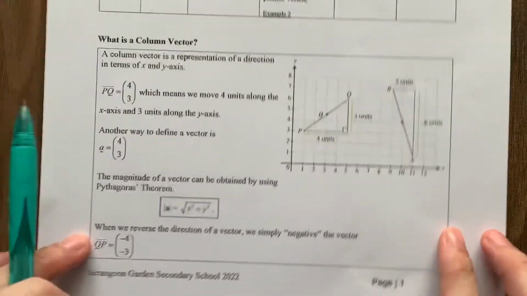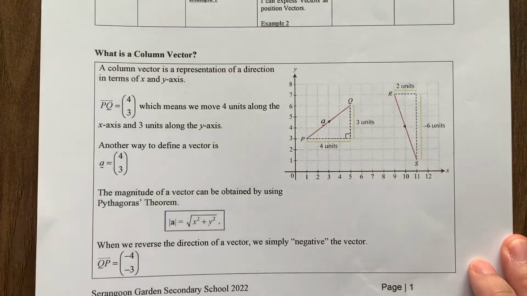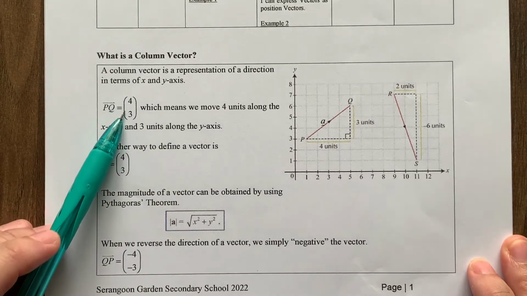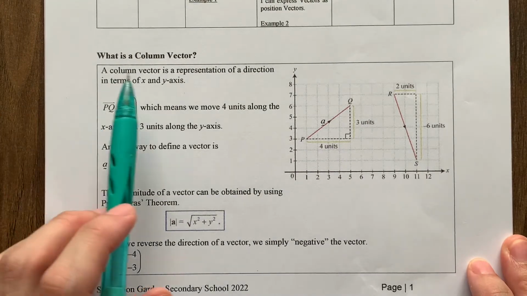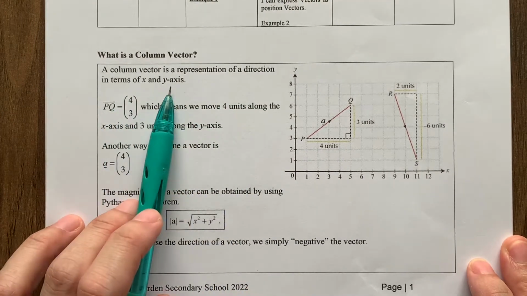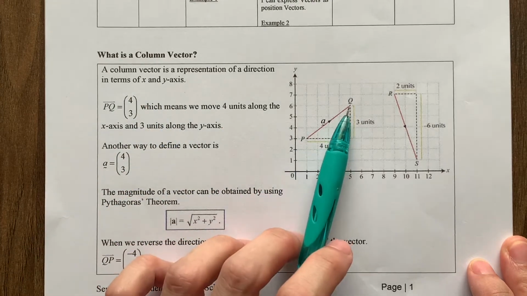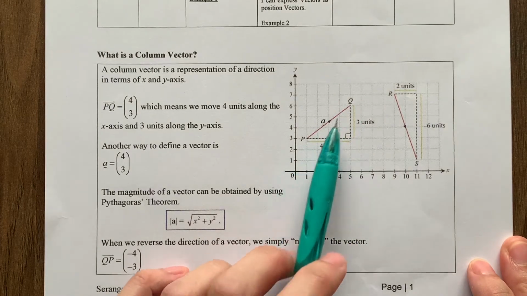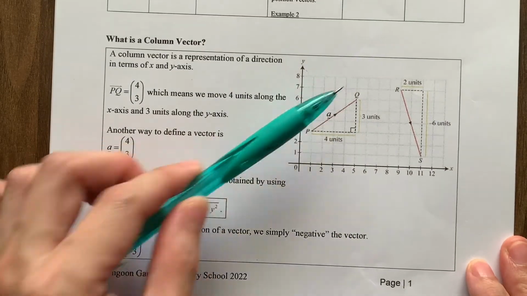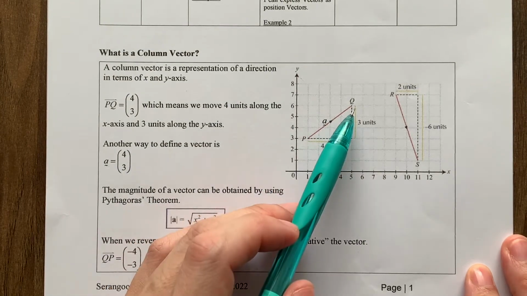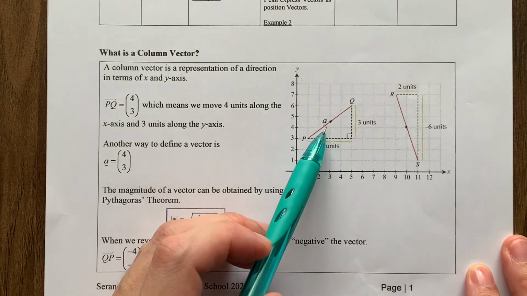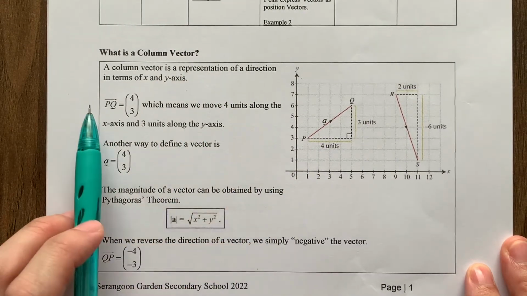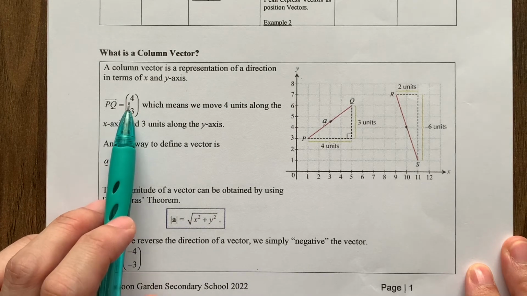So let's start proper. So what is a vector? We call it a column vector because the vector looks like this. It's in a column, so it's up and down. It represents a direction in terms of x and y. So you can see that this is vector PQ. It starts from P to Q. See, there's an arrow here that points in this direction. So we can call it PQ, or we can always call it a with a little tail below. It depends on how you want to describe the vector. It's up to you. So in this case, you can see that our vector PQ is (4, 3).